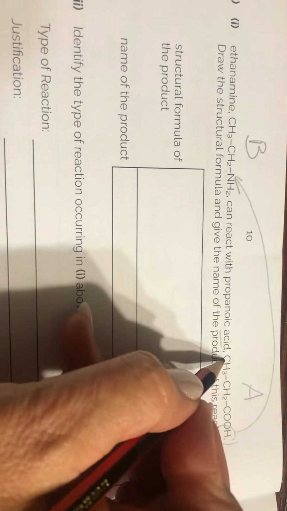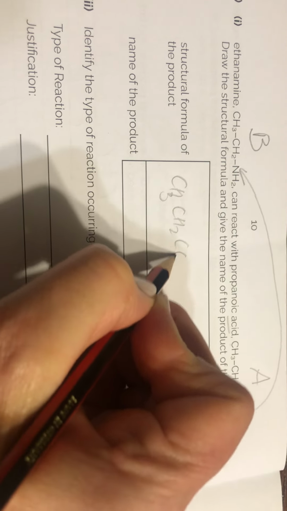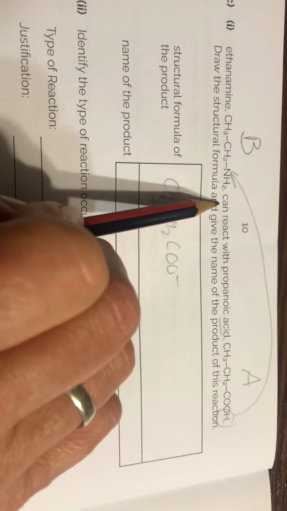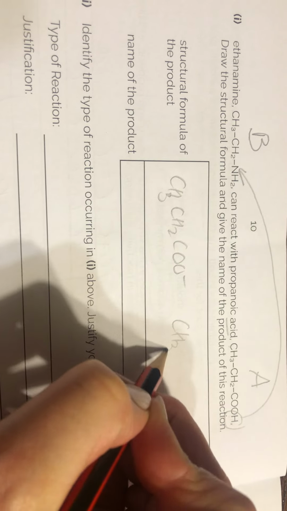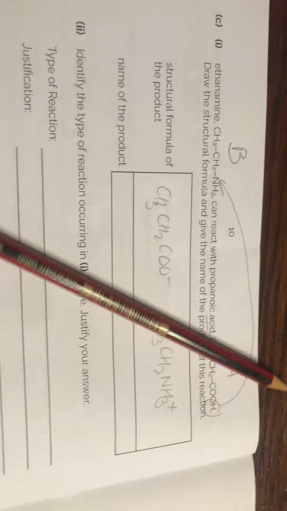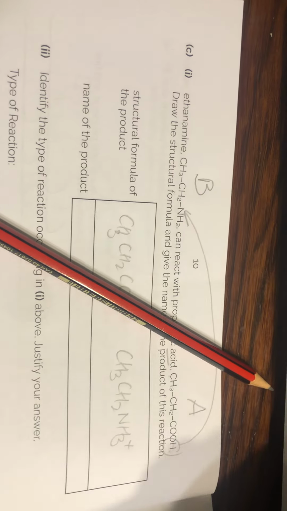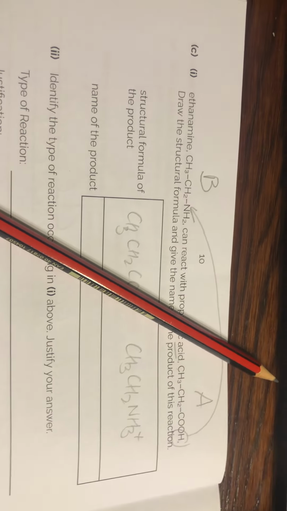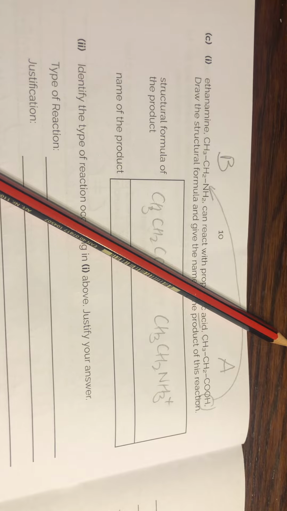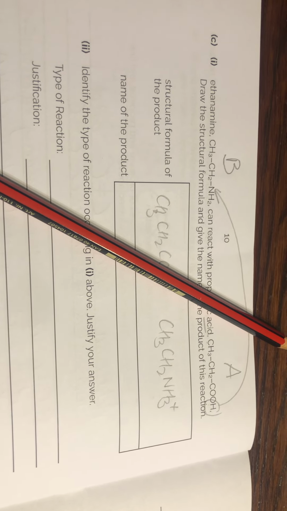Okay, so we will have this without its proton, CH3CH2COO minus, and this with the extra proton, CH3CH2NH3 plus. So really I think they wanted you to draw those both together. But actually, this is just a bit of a tricky question, really. So I wouldn't worry about that too much.